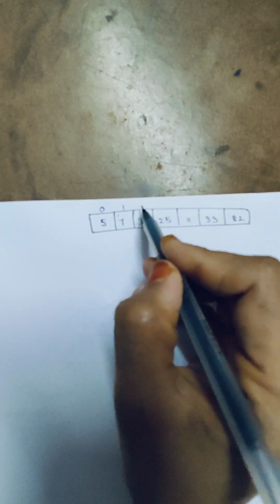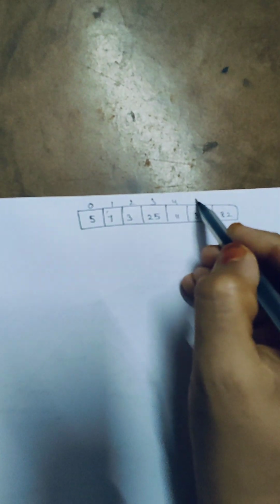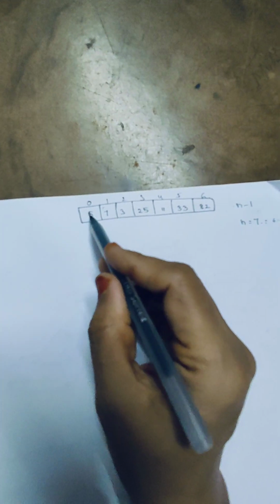Here the array index starts with 0. Each element is located at an index of the array, and the array index starts with 0. So 1, 2, 3, 4, 5 and 6. The last index is n minus 1. Here n equals 7 elements, and the last index will be 6. So that is 0 to 6.